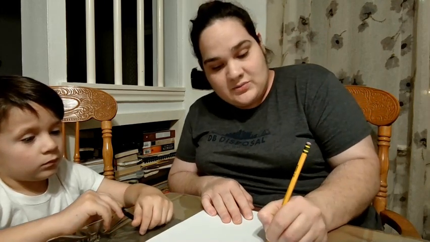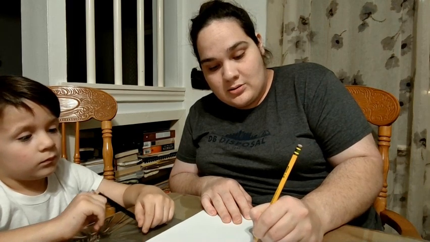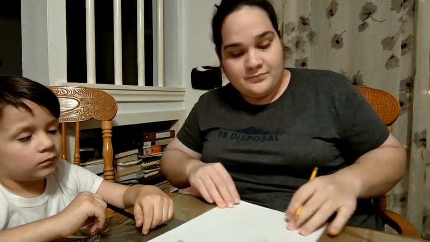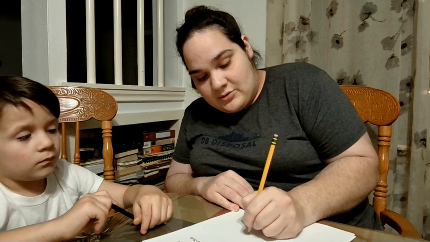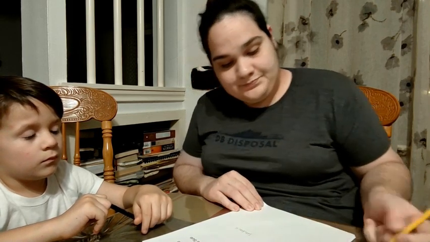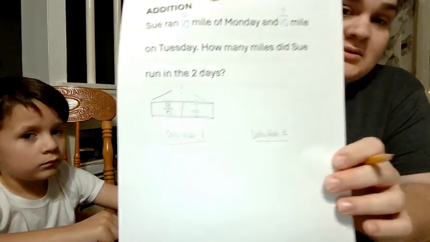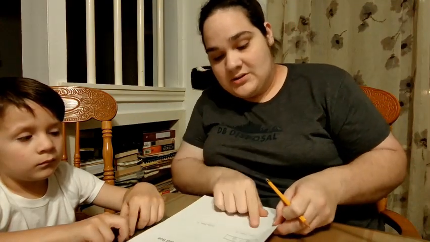And we're missing the final product. Okay? So we are going to write it. This will be our solution 1. This will be our solution 2. So we have our strip diagram right there demonstrating our two fractions.